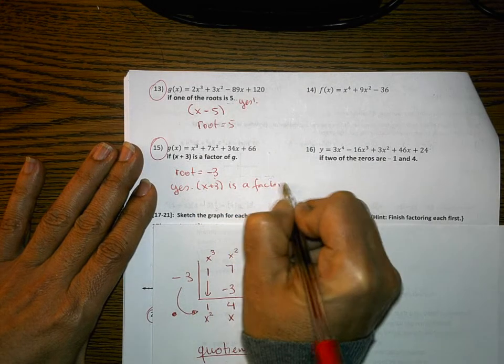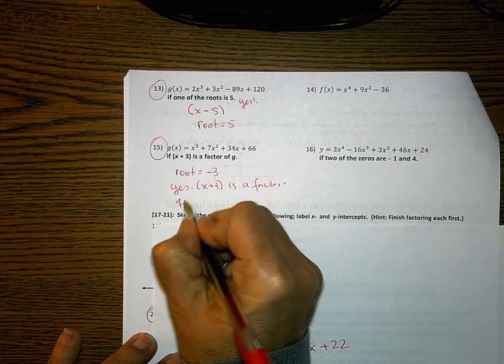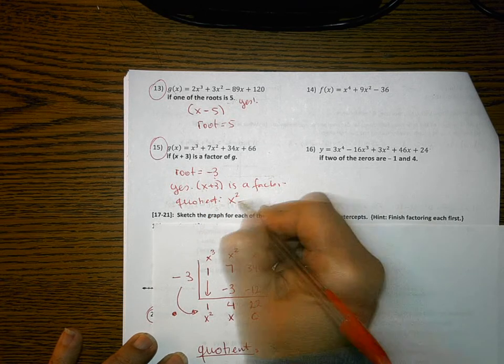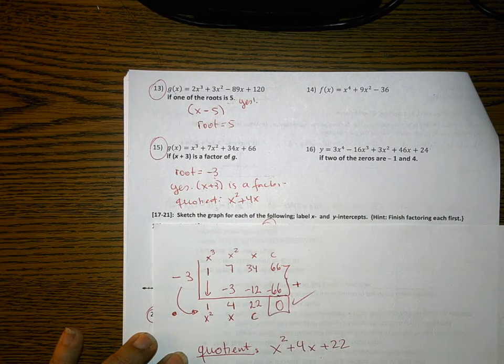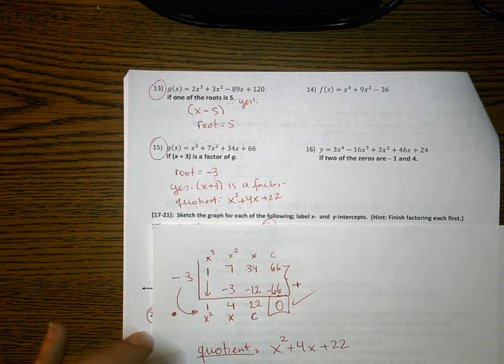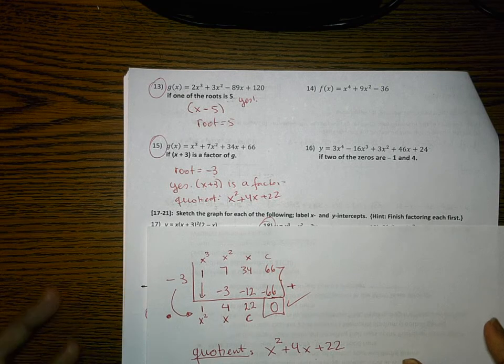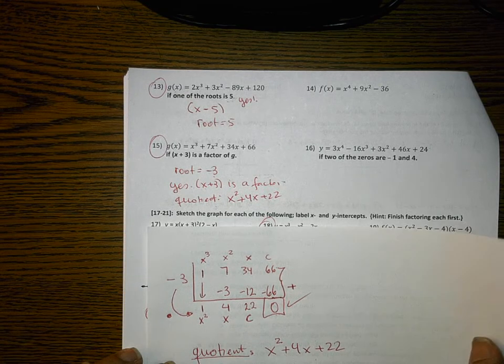And you can write, here's the quotient, which is the answer, x squared plus 4x plus 22. Okay? So we know it is. If I had a remainder of 3, of 4, of anything, then that would not be a factor, okay? Because if you divide a number by another value and you get a remainder, then that is not evenly divisible. It's not one of the factors. All right? Okay, so let's do another one.